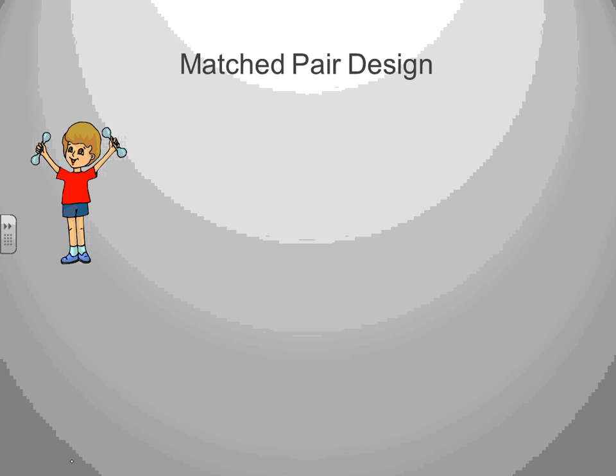Now, what about a matched pair design? How could we take these kids with the weights and we could match pair design this experiment? Ideas.